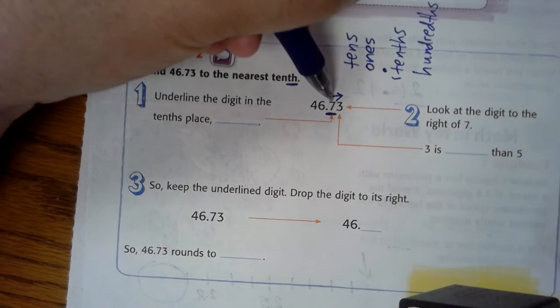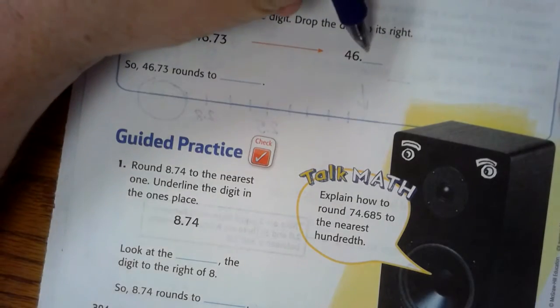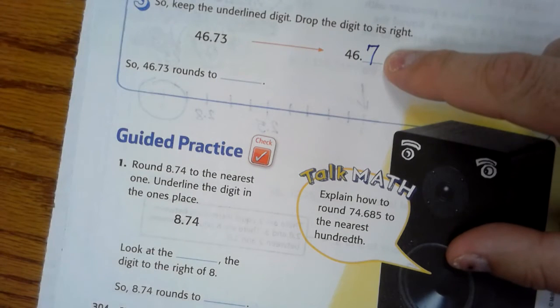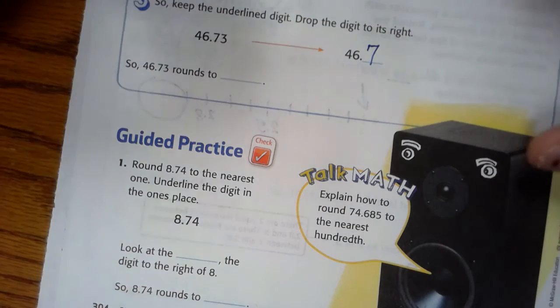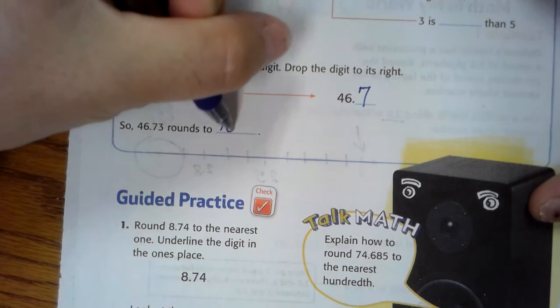So we're going to keep this a 7. So we're going to write down here, this is just going to be a 7. And we're going to drop the digit, which would have been this one here. And that's how we round to the nearest tenth, because this is the tenths place right here. So we don't need anything in the hundredths place anymore. So 46 and 73 hundredths rounds to 46 and 7/10.